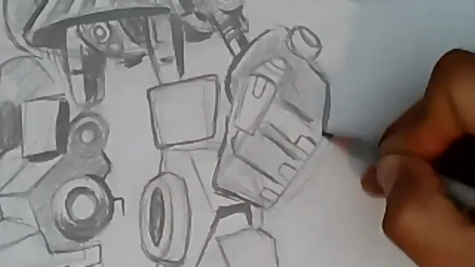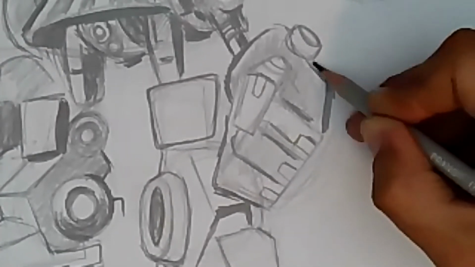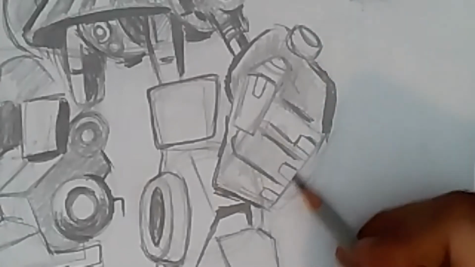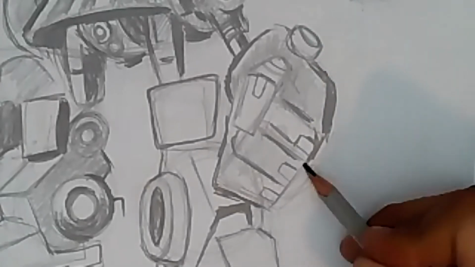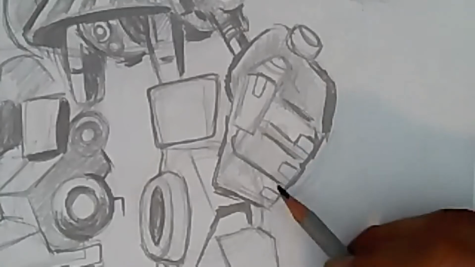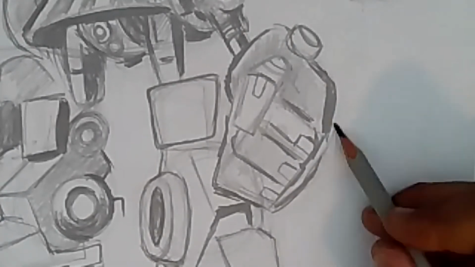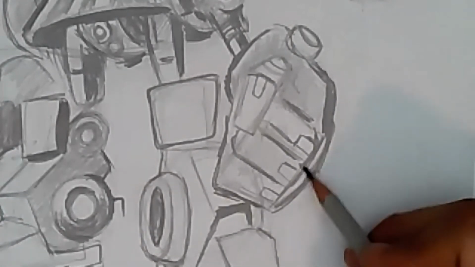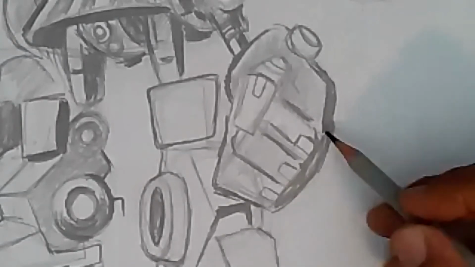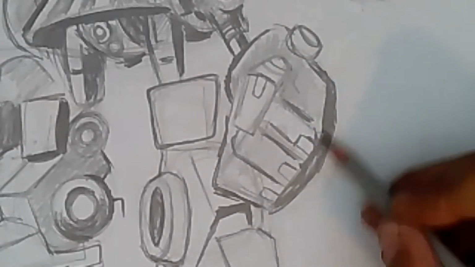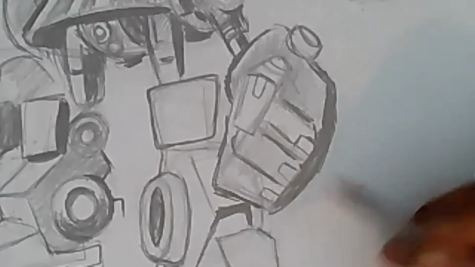All right, there's a really thick line on this side. Really thick. And then even the palm kind of sticks out a little bit. The back of this palm shows just slightly. Just shade it off.